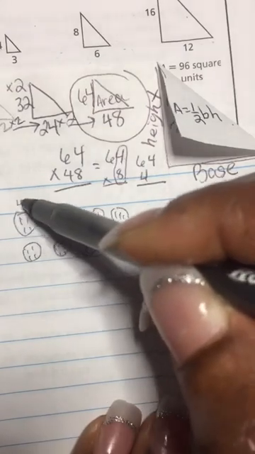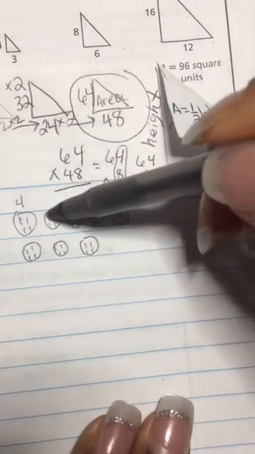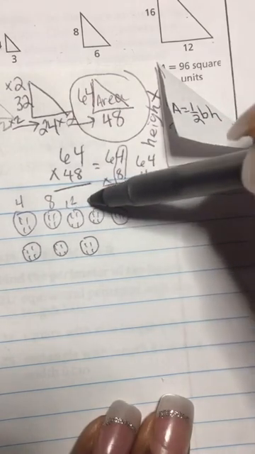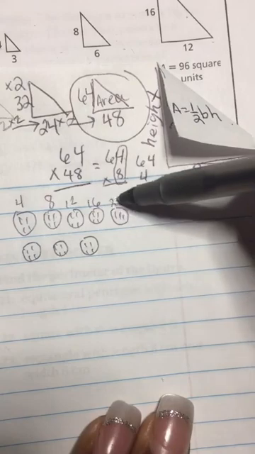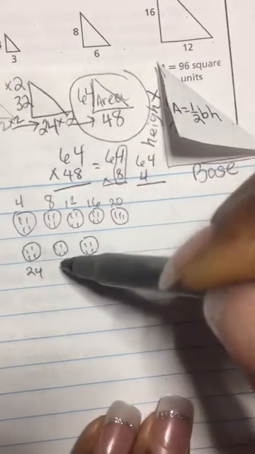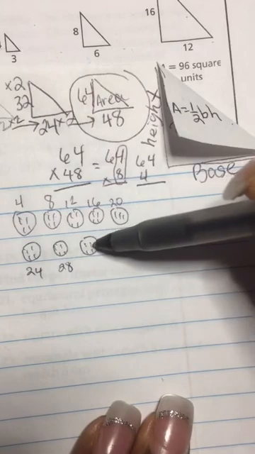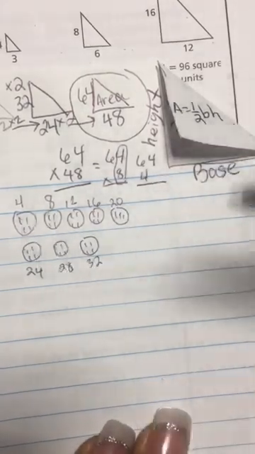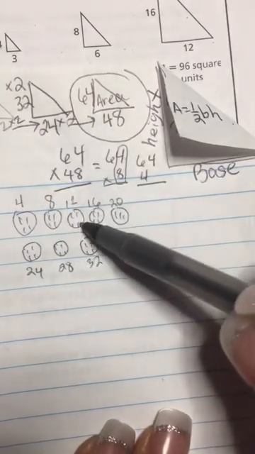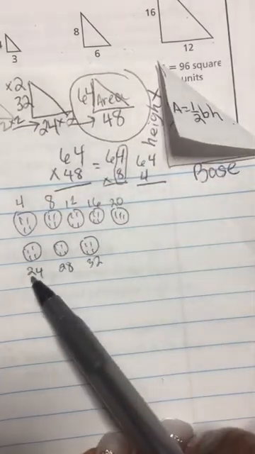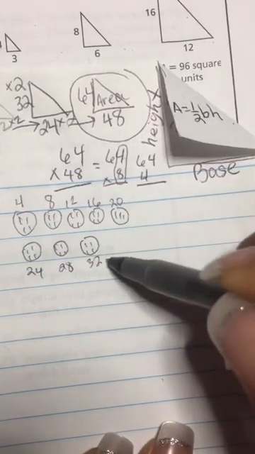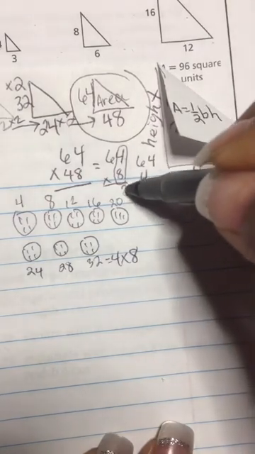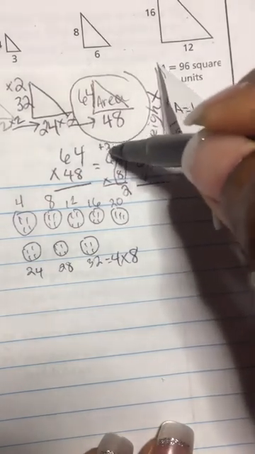So the number of dots in this circle is 4, 5, 6, 7, 8, 9, 10, 11, 12, 13, 14, 15, 16, 20, 24, 28, 29, 30, 31, 32. And this is your 4 times table. 4 times 1, 4 times 2, 4 times 3, 4 times 4, 4 times 5, 4 times 6, 4 times 7, and 4 times 8, which is 32. So you put the 2 here, carry the plus 3 at the top.